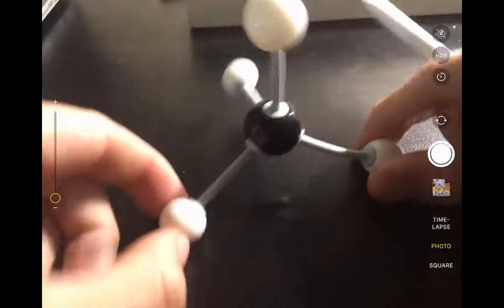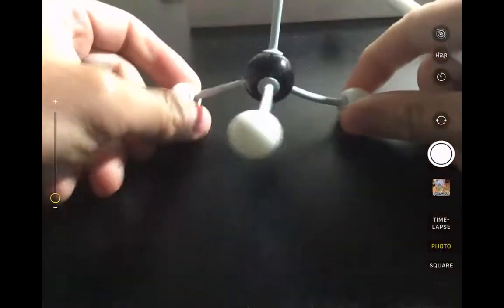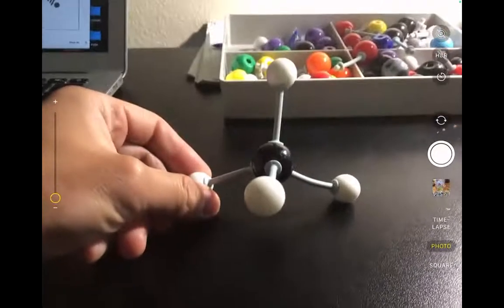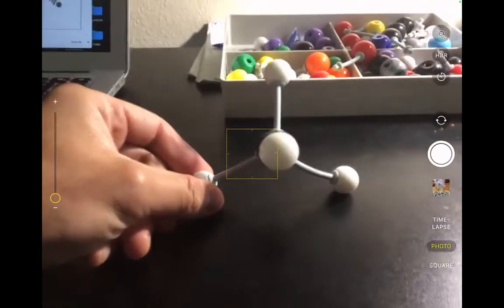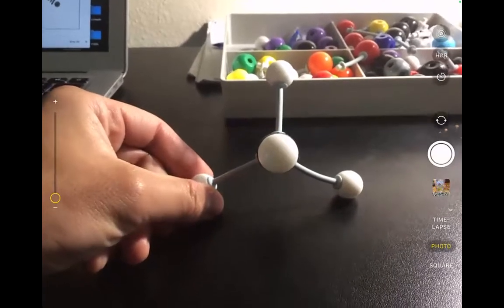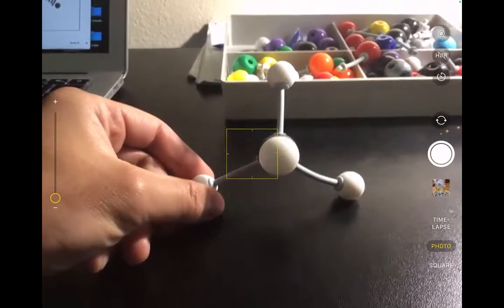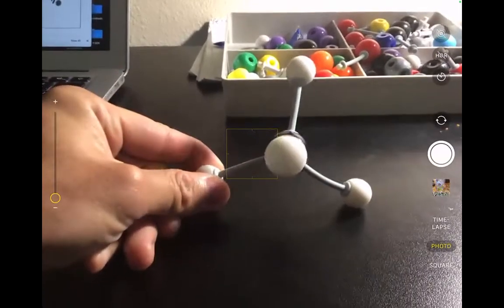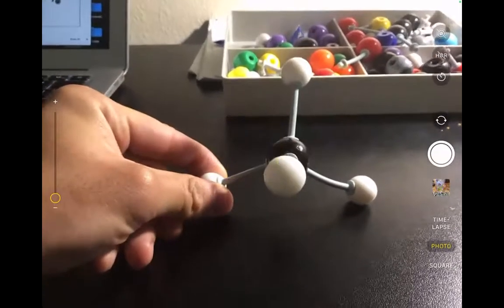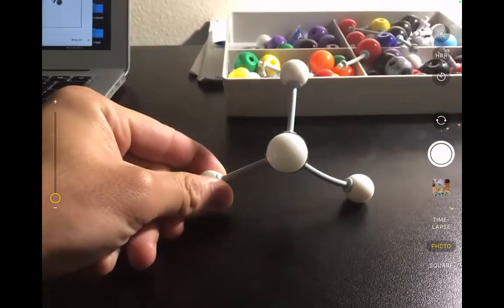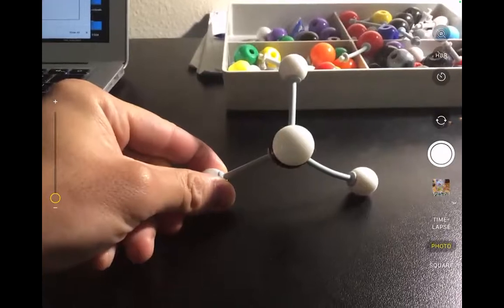Now, if I were to change my perspective so that it looks like this, how many normal lines will we have under this perspective? There's actually none.